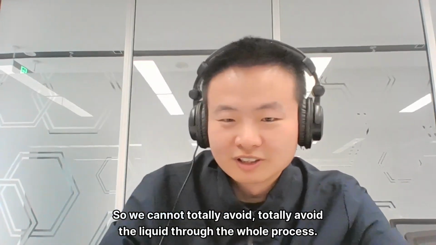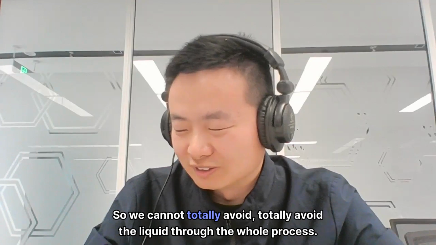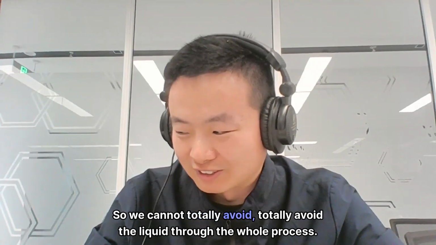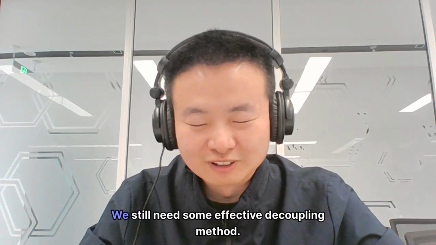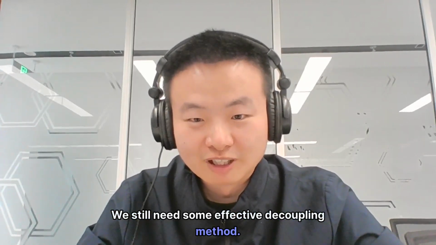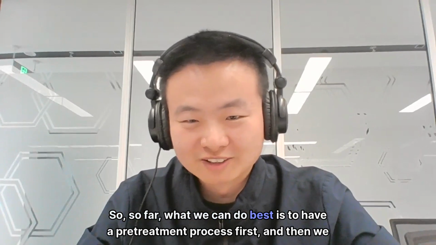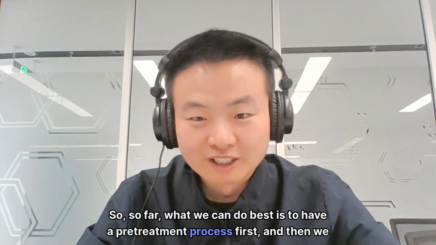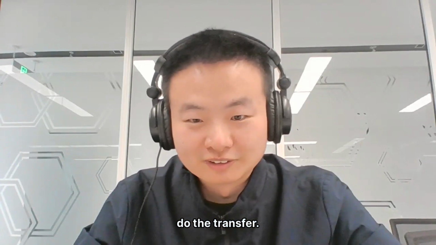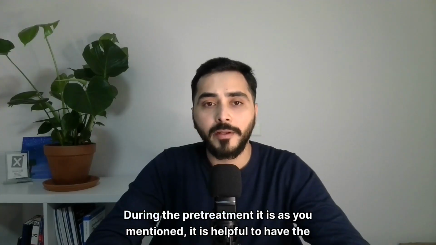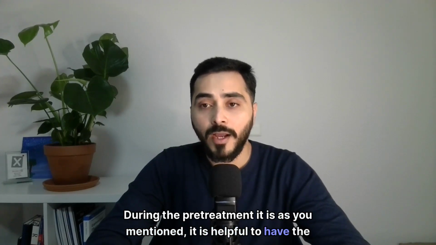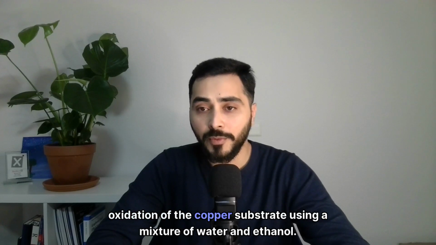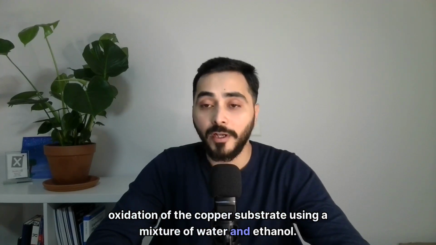So we cannot totally avoid the liquid through the whole process. But that's very difficult. We still need some effective decoupling method. So far, what we can do best is to have a pretreatment process first, and then we do the transfer. During the pretreatment, as you mentioned, it is helpful to have the oxidation of the copper substrate using a mixture of water and ethanol.